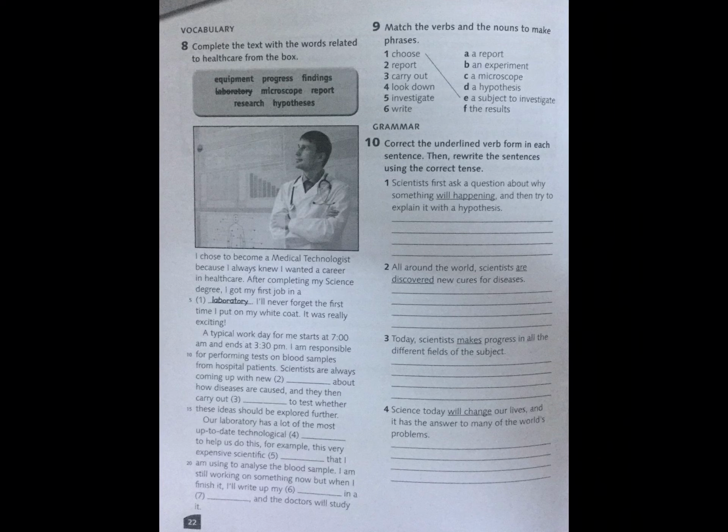We are going to correct the underlined verbs, and we are going to rewrite نعيد الكتابة using نستخدم present continuous. So what is to use الأفعال هي to use المضارع المستمر, which is the present continuous.